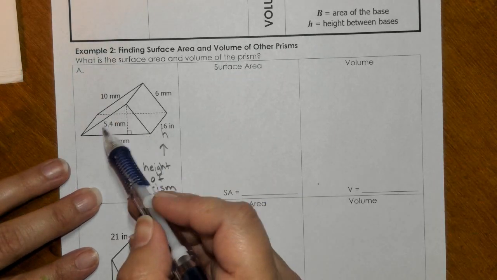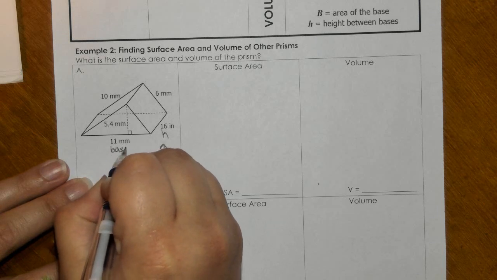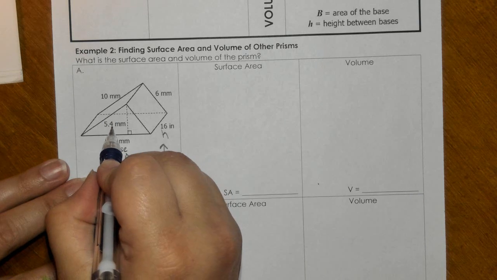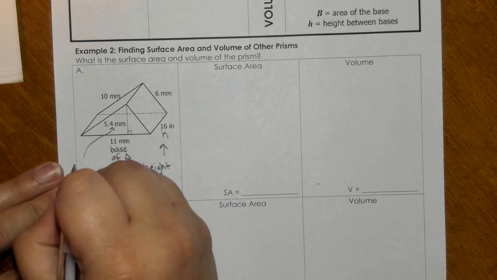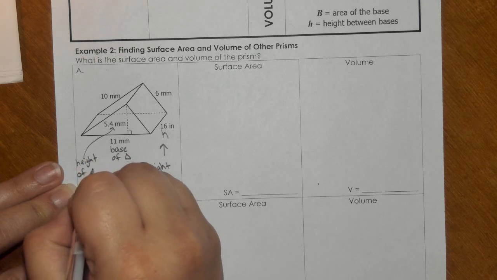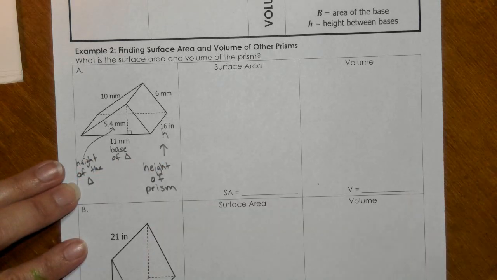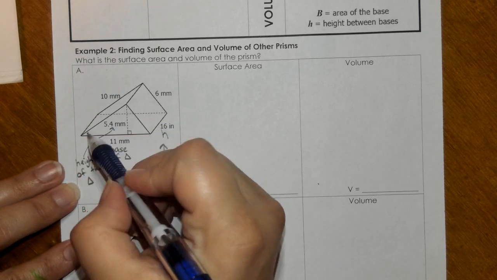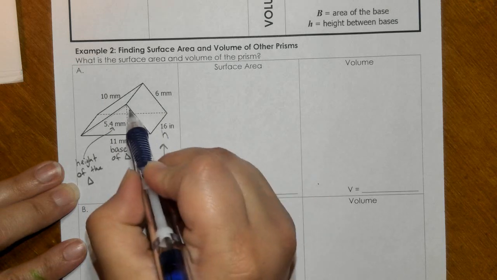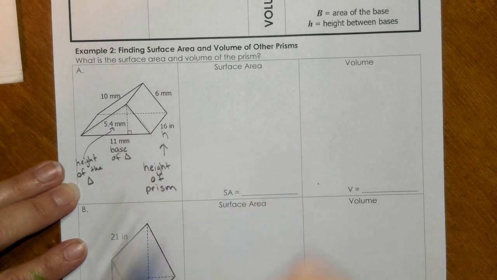Now, if I look at the triangle here, this is the base of the triangle, and this is the height of the triangle, okay? It is important to know that this piece right here is 10 and that this one right here is 6, and that's given to you over here, okay?